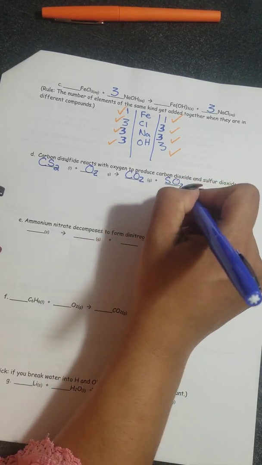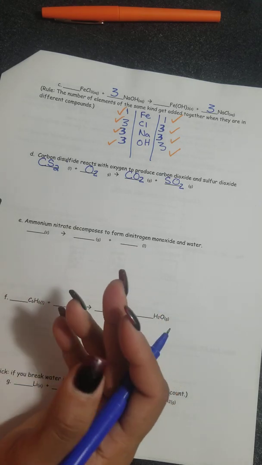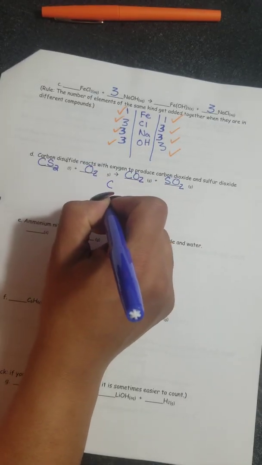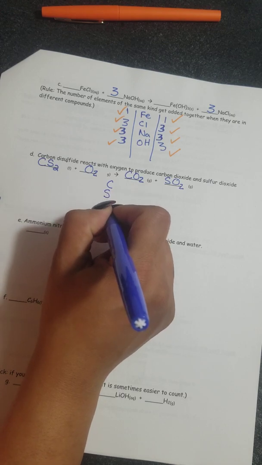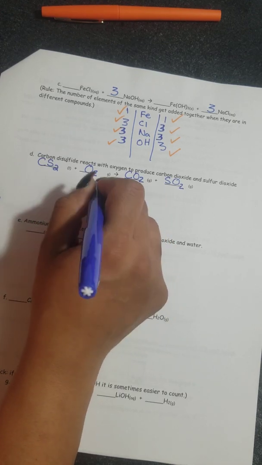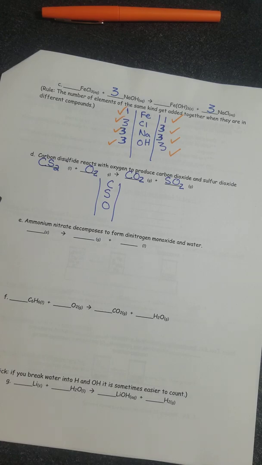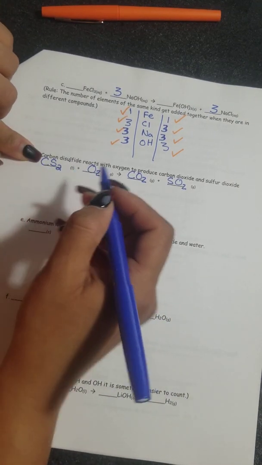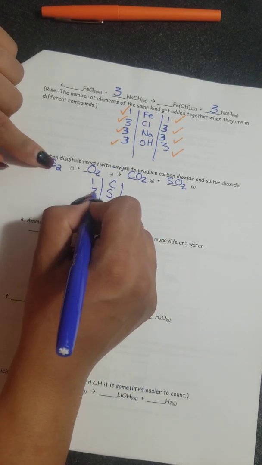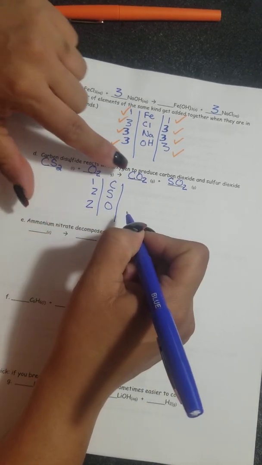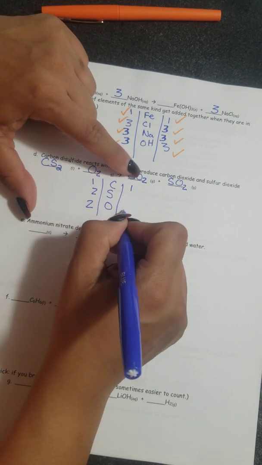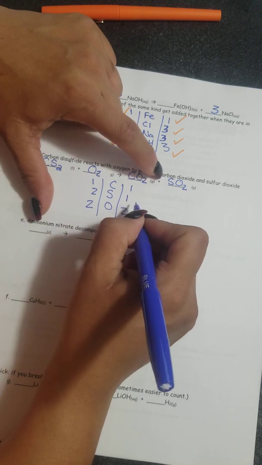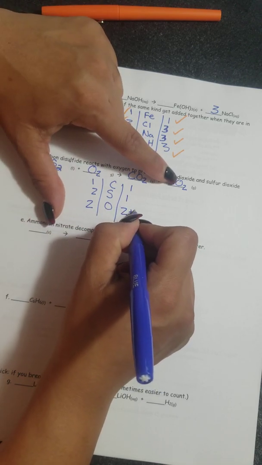dioxide, SO2. Let's check to see if we're balanced. I have carbon, I have sulfur, and I have oxygen. Draw my walls. Now let's do our multiplication. 1 times 1 is 1. 1 times 2 is 2. 1 times 2 is 2. 1 times 1 is 1. 1 times 2 is 2. 1 times 1 is 1. 1 times 2 is 2.